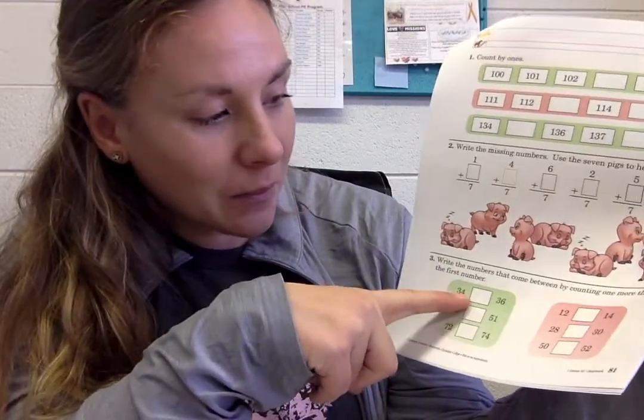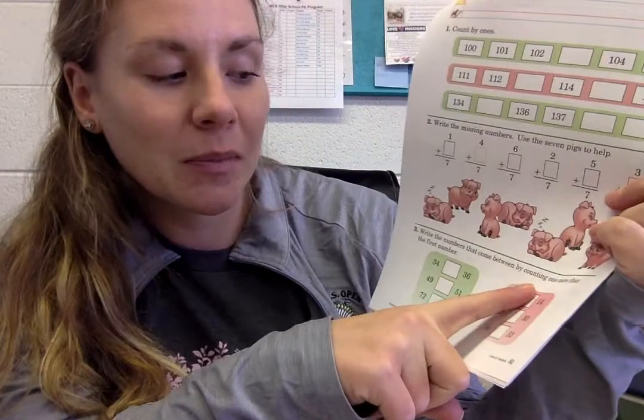Down here, we're going to be counting the number that comes between by counting 1 more. So 34, 35, 36, and so on with all of these.